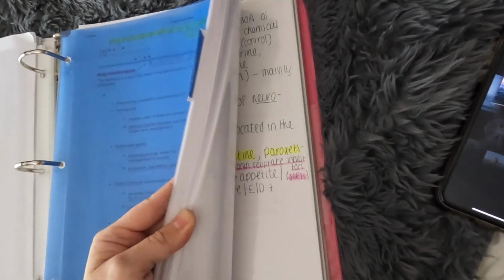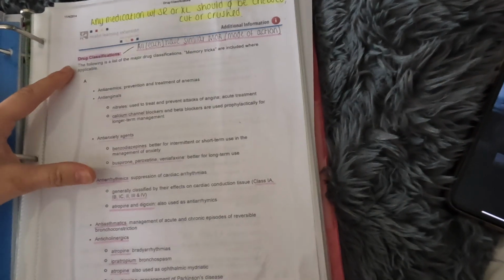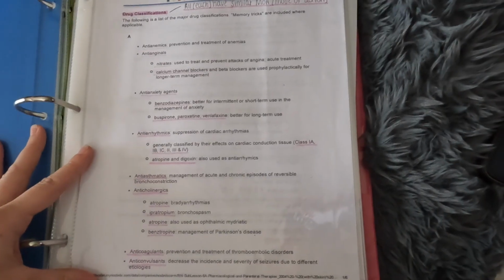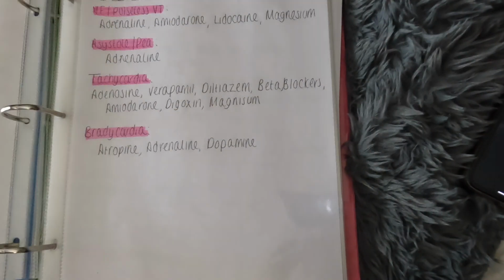And then here goes into my actual pharmacology. So as you can see, I've tried to organize it as best as I can. I got this drug classifications online, and I will try and link it below, but this is super useful as well. So I have some of my study guide right here to see what I've done.